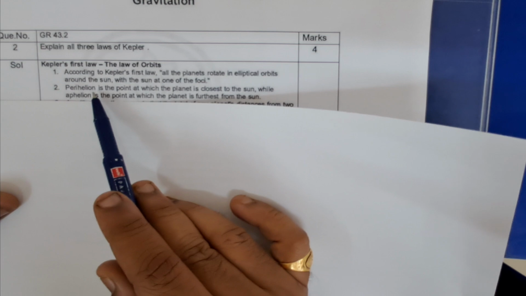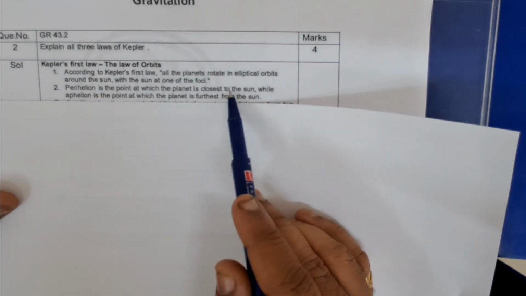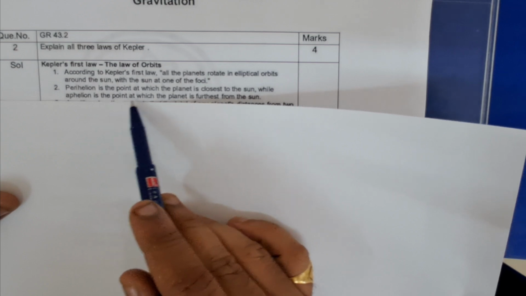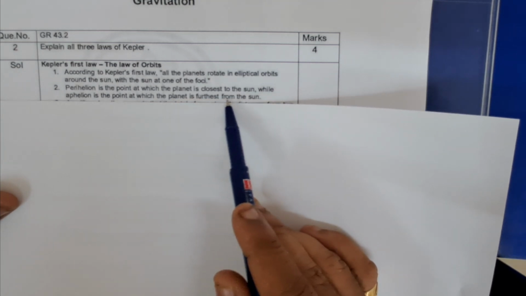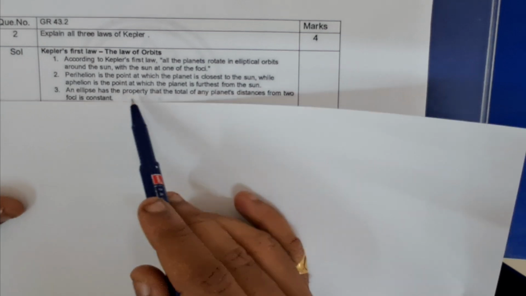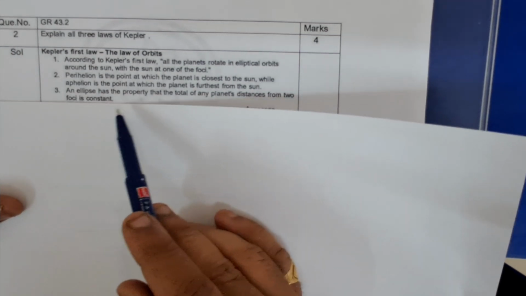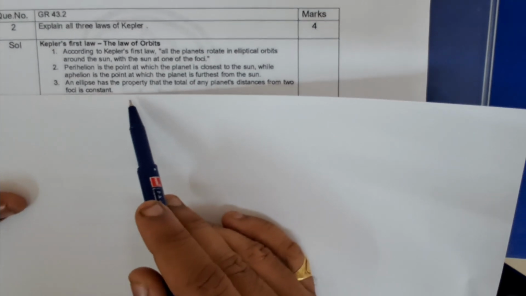So perihelion is the position nearest to the sun, while aphelion is the position at which the planet is farthest from the sun. An ellipse has the property that the total of any planet's distances from the 2 foci is always a constant.